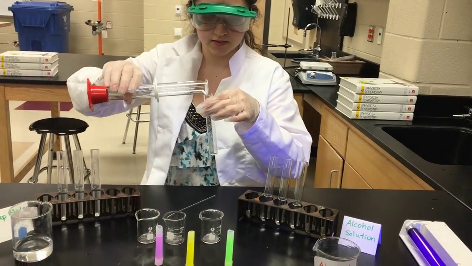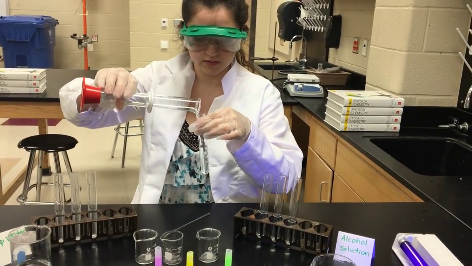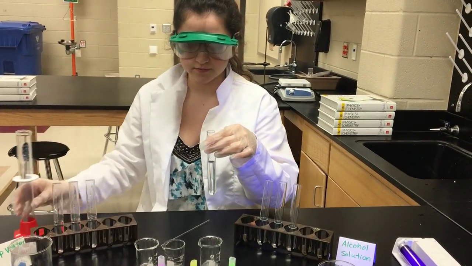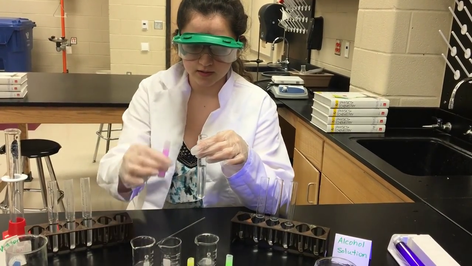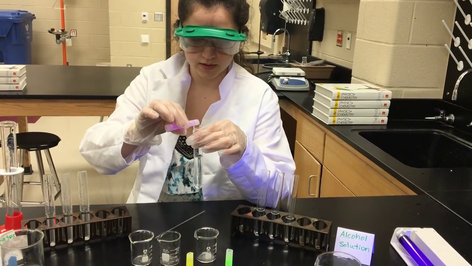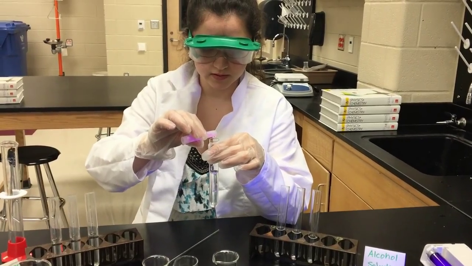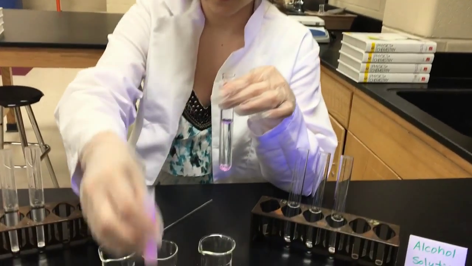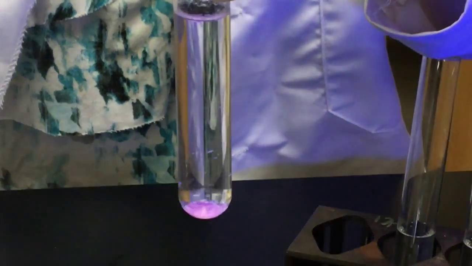So you take that, and you pour this inside of your test tube. And then we are going to drop some of this into here. Stir it around, and lights please.